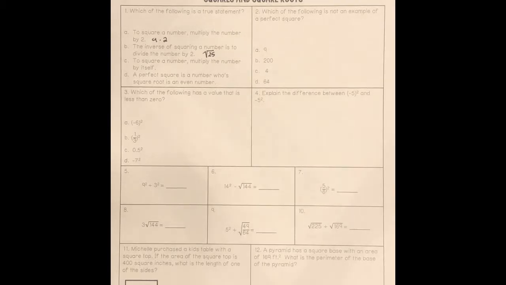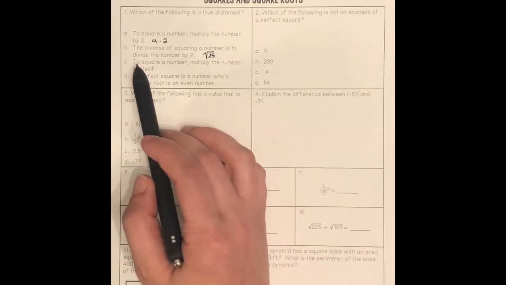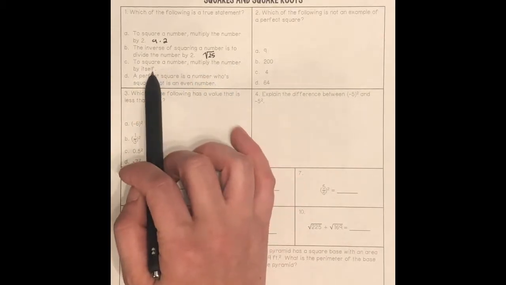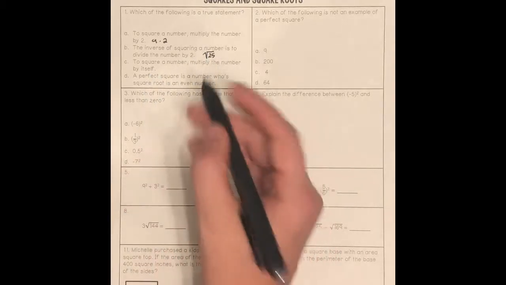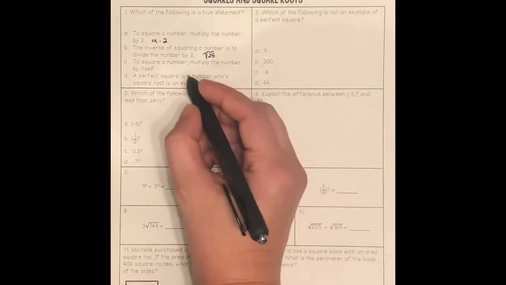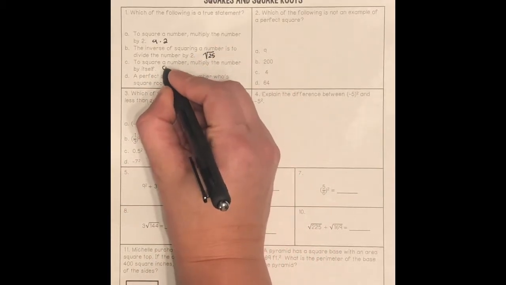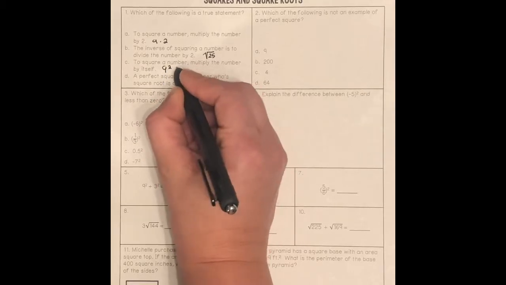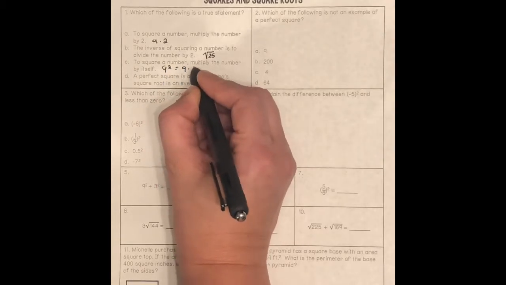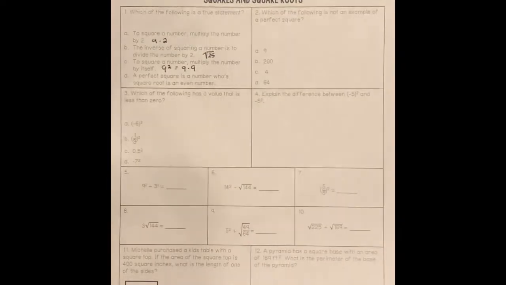When we think about the square root of 25, we know it's 5. I'm not multiplying 5 times 2 to get 25. To square a number, you multiply the number by itself. Well, that sounds true. So that's the same as saying to square a number, if it's 9 squared, that's the same as saying multiply 9 times itself. Well, that is true, but we're going to keep going because that's what good mathematicians do, just to make sure that that's the best answer.